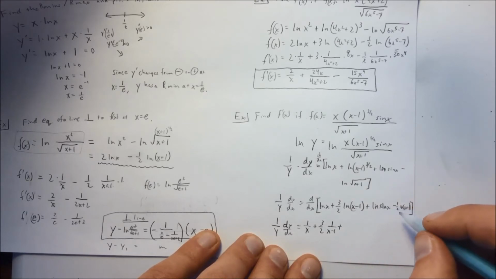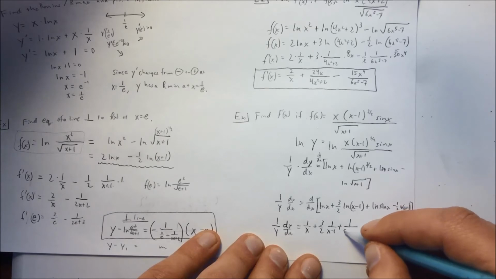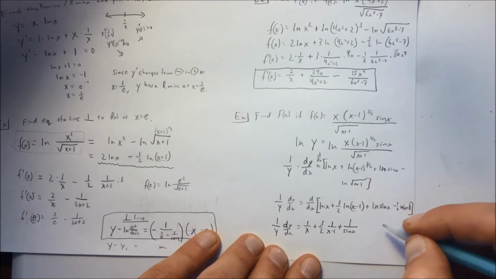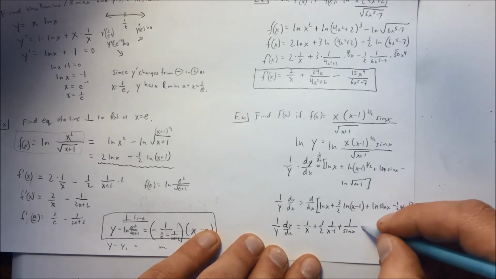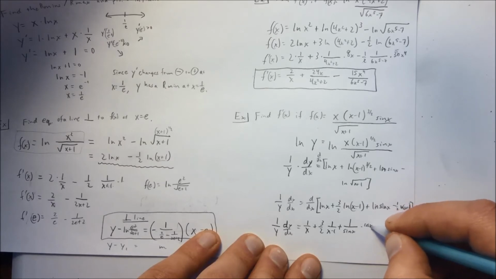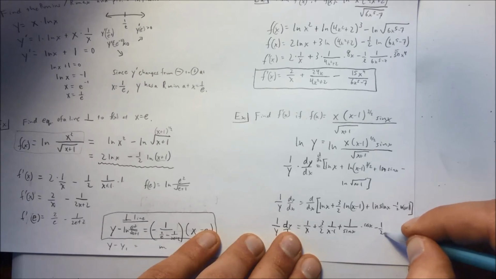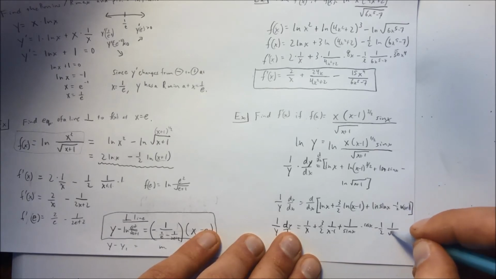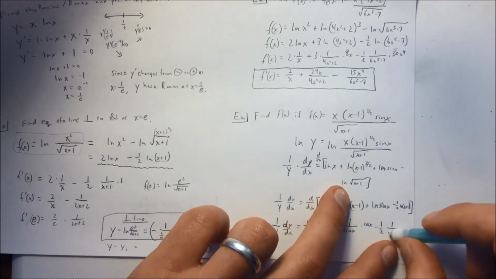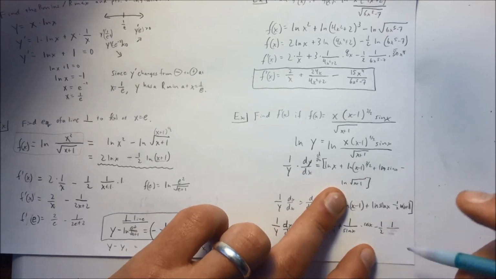Derivative of natural log is 1 over whatever's inside, sine of x, times the derivative, which would be, derivative of sine of x is cosine of x, minus 1/2 of 1 over x plus 1. Oop. Not the square root, sorry.